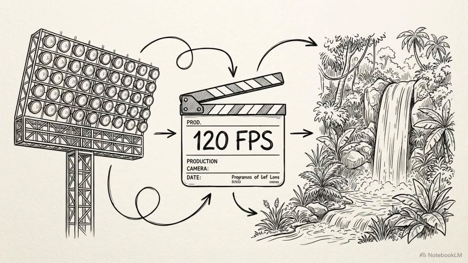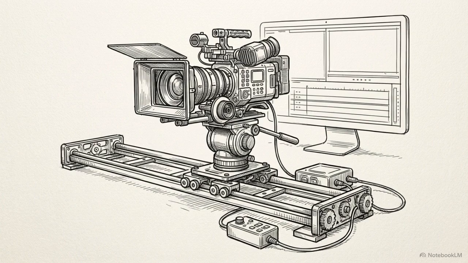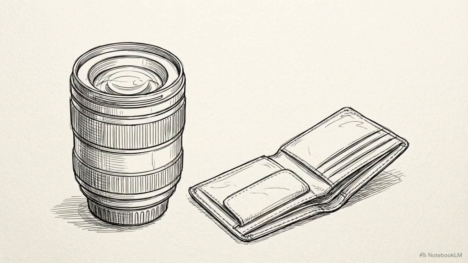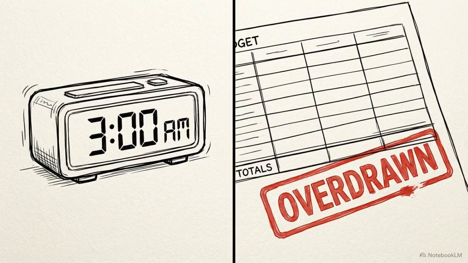Most tutorials suggest you need a full lighting grid, high frame rates, and an exotic location to even be competitive. Every hour spent on a specialized camera move is an hour lost to the edit. Every dollar spent on a new lens is a dollar lost to your travel budget. High production value is a constant trade-off of finite resources.